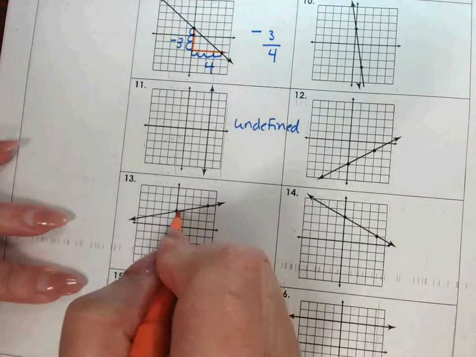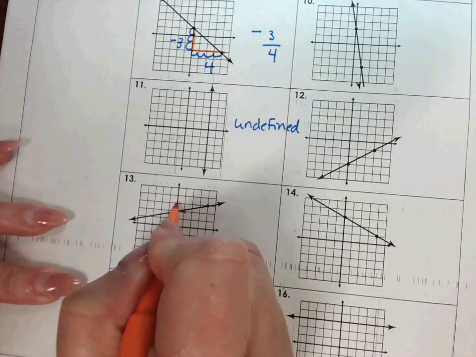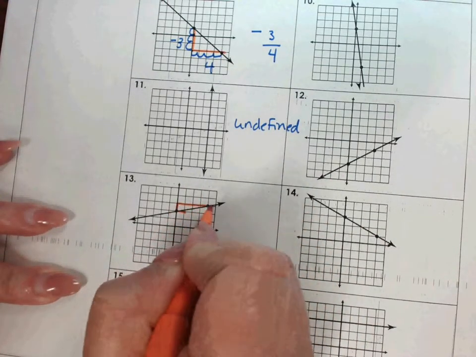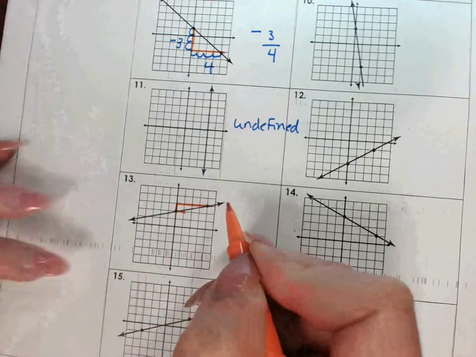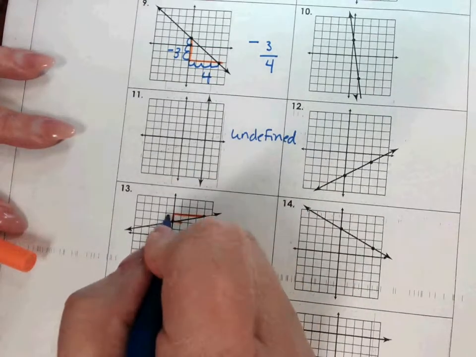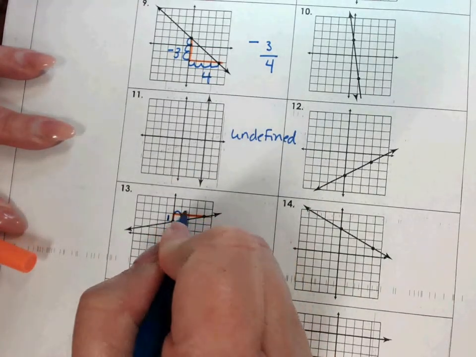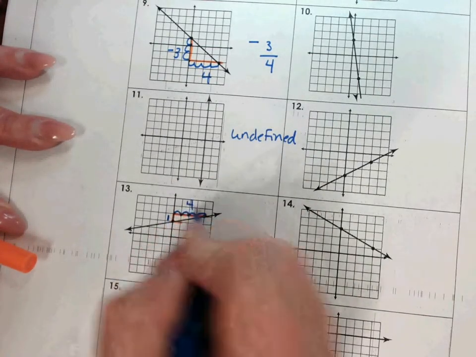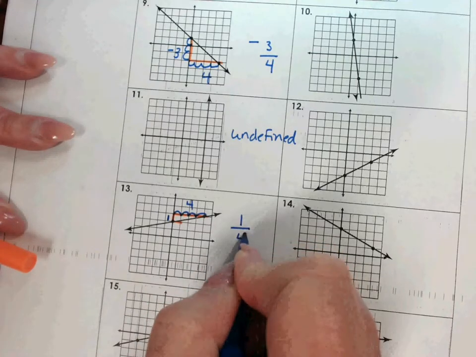This one, if I connect, I'll connect it this way. I could do it either way, it doesn't really matter, but I'll connect it that way. And this one I'm going up 1 and over 1, 2, 3, 4. So rise over run, 1 over 4.